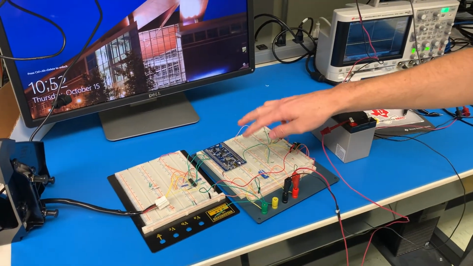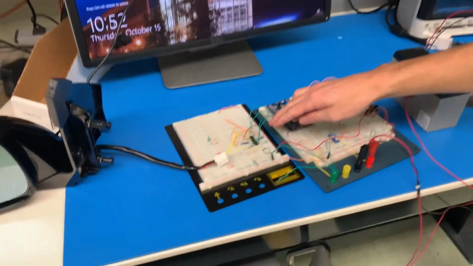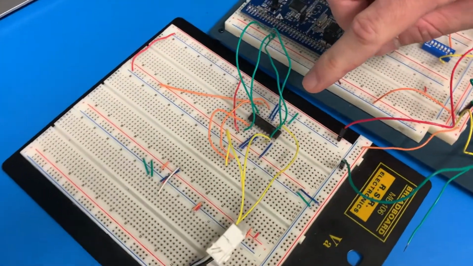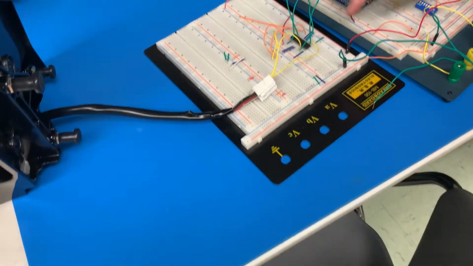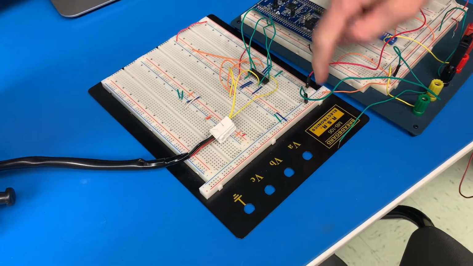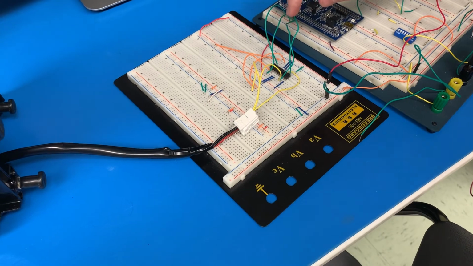From the microcontroller, it goes into the motor driver, which is also part of my subsystem. We have 3.3 volts here and 12 volts here to power each side of the motor driver, which powers the motor essentially.